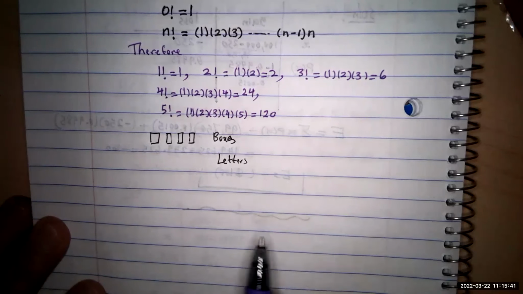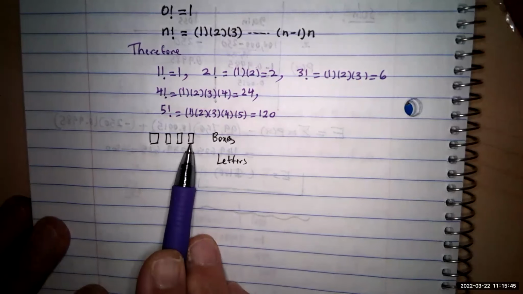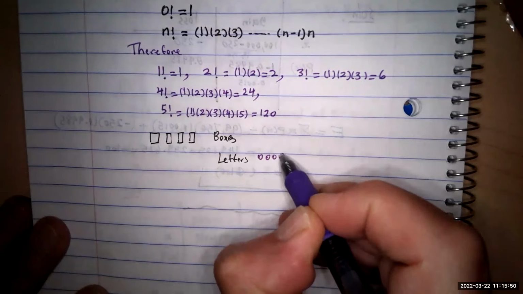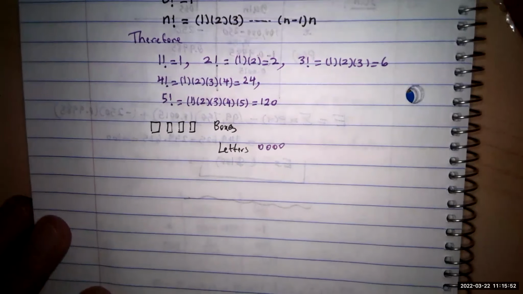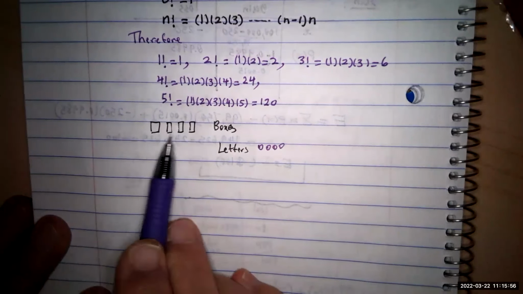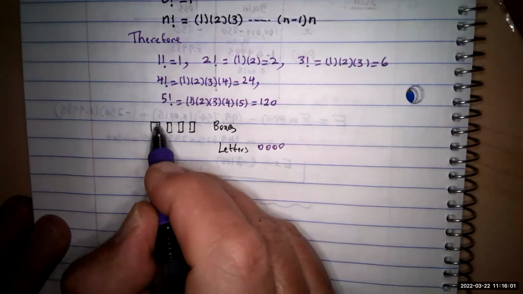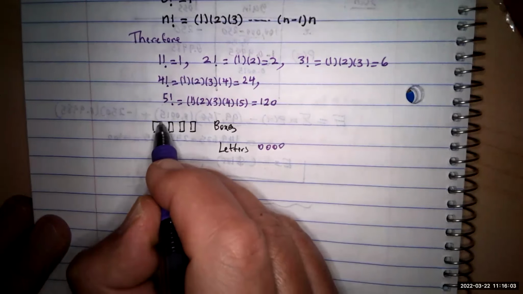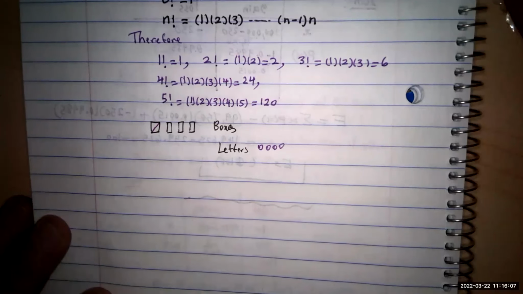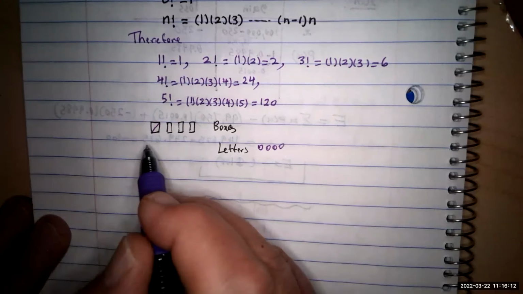If you want to put the letters into the boxes, for the first box you have 4 choices because you pick any of these 4 letters.